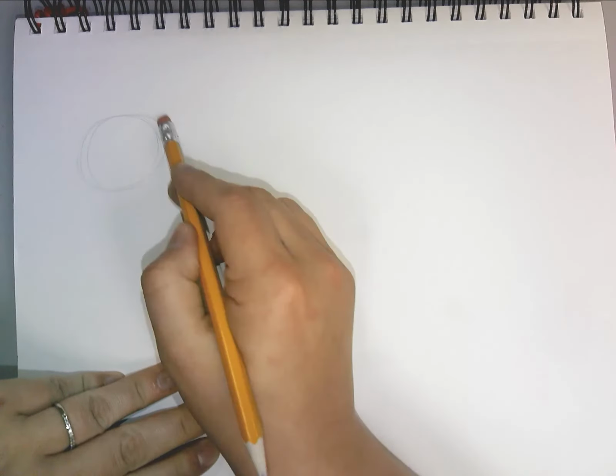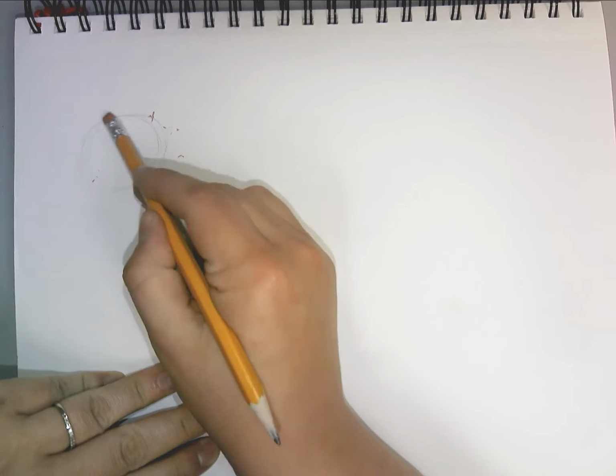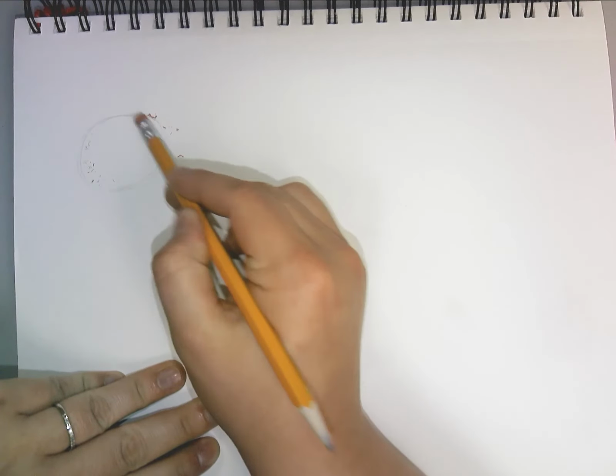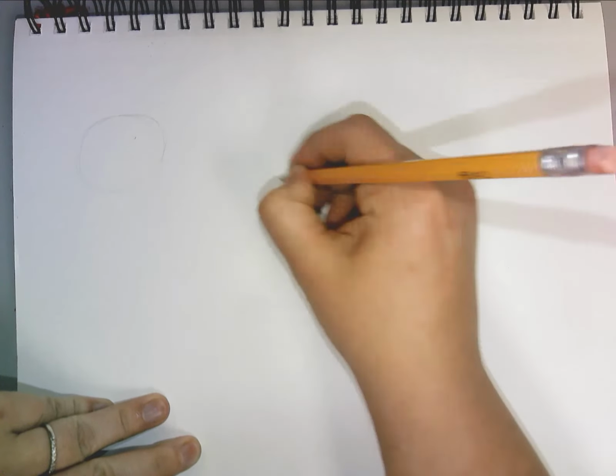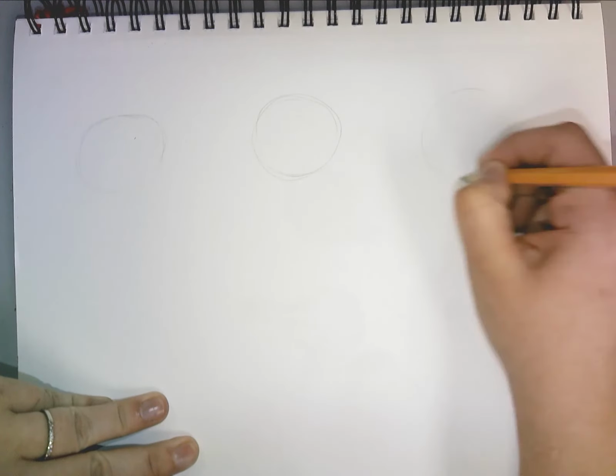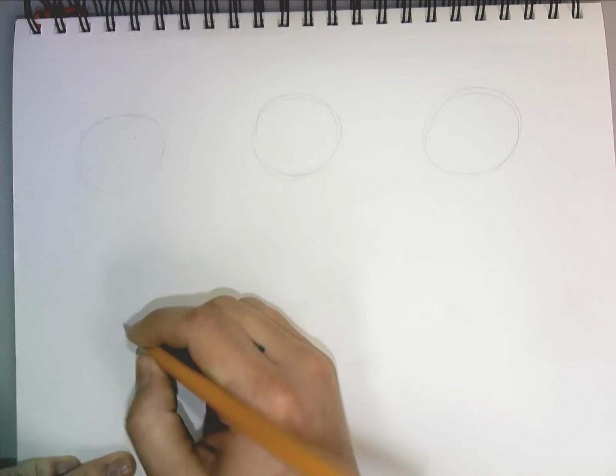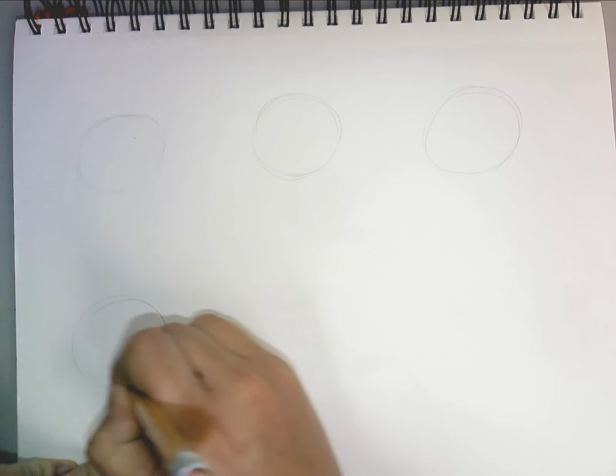And then you can take your eraser and erase all the extra long lines, and then you have your simple shape. Now, that's not perfect, but that's okay because I'm not going for the perfect round shape. What I'm going to be going for is good shading and texture.